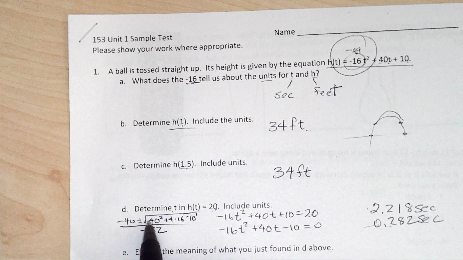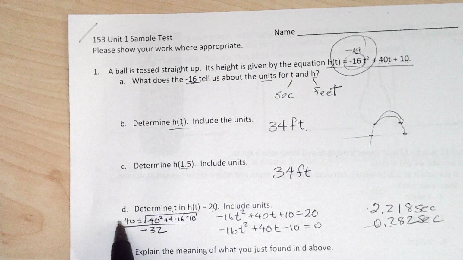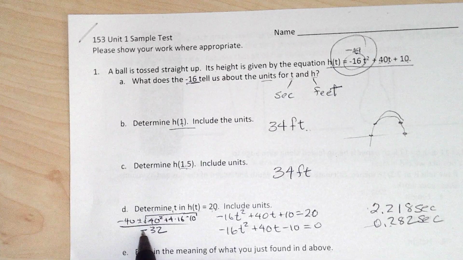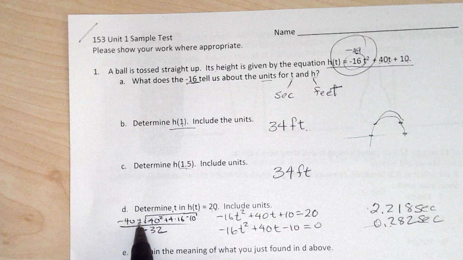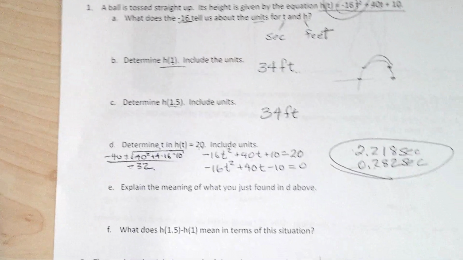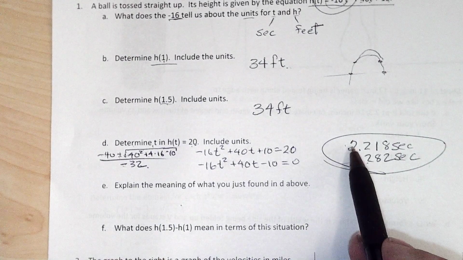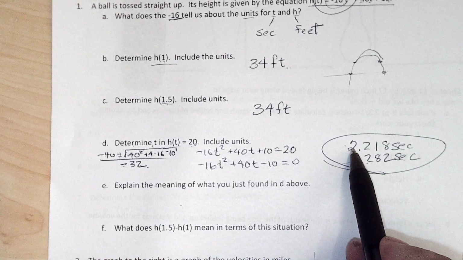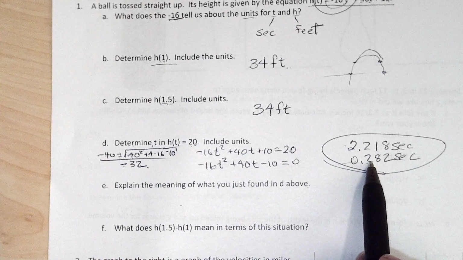So if you type this in, get the square root, and go minus 40 plus that, and divide it by negative 32, and then minus 40 minus this, and divide by negative 32, you'll get these two answers. Okay, and I explained it already. That's when it was coming down at a height of 20, and this is when it was going up.